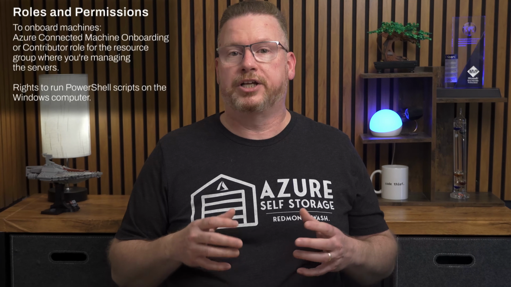To onboard a computer, you'll need the Azure Connected Machine onboarding role or contributor role on the resource group. Reader access is required as well, and you'll need elevated rights to run a PowerShell script on the computer.